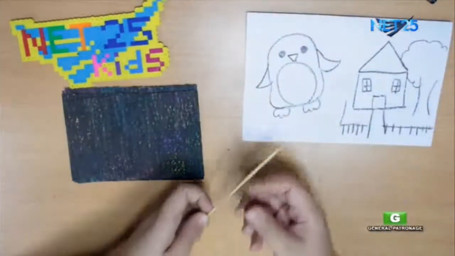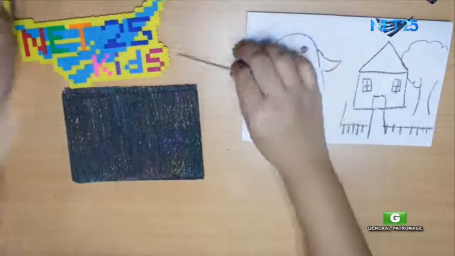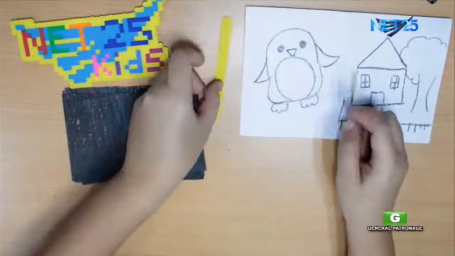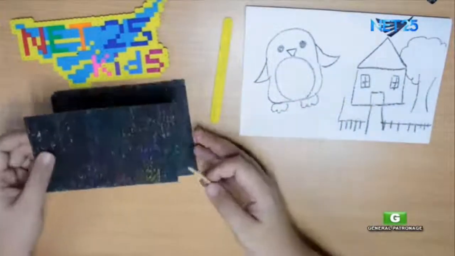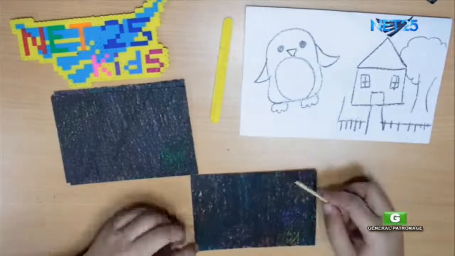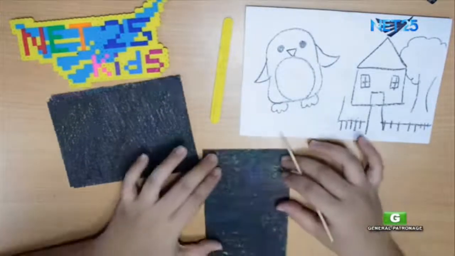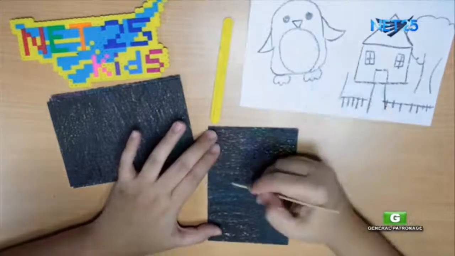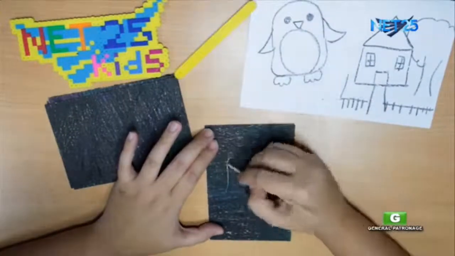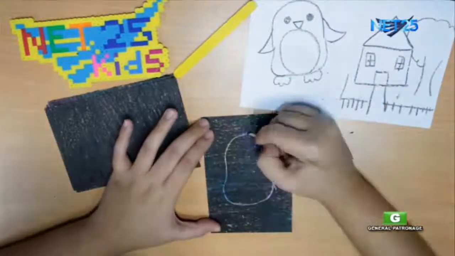Get your popsicle stick or toothpick and the DIY crayon etching sheet. Use your toothpick or popsicle stick to scratch the black crayon to reveal the colorful color under it. Use the sticks carefully and use them under adult supervision.